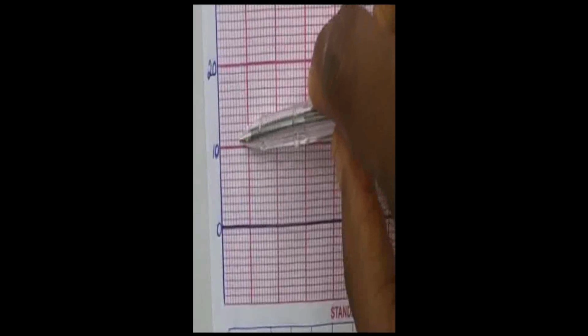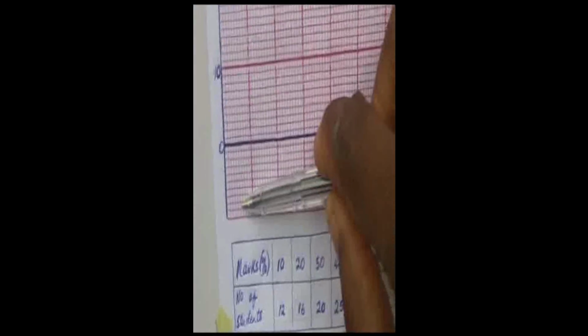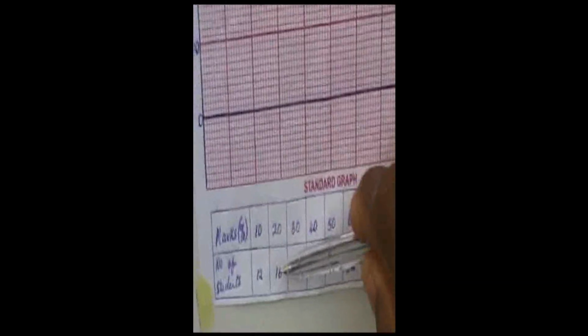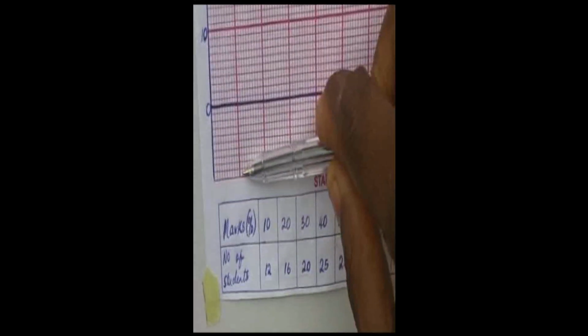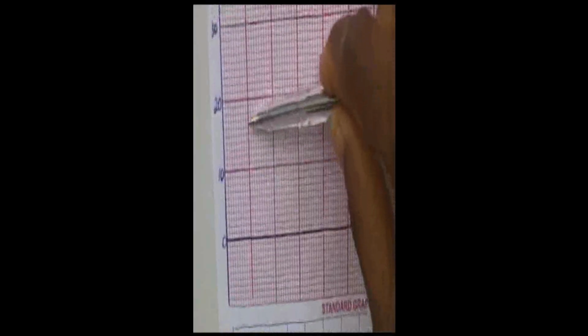It will extend and stop here, and under the bar you have 12, and the height of the bar will stop at 10. As you have 16 under the next bar, it will be as long as the 20th mark.